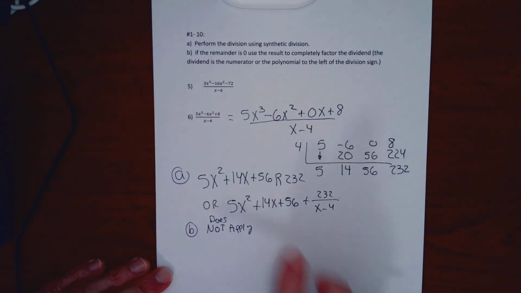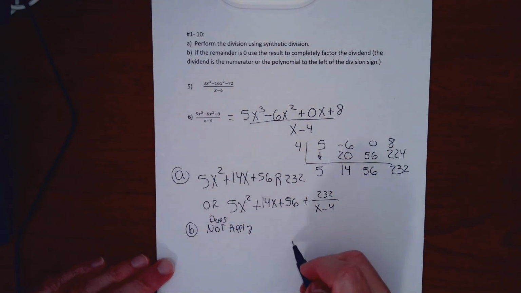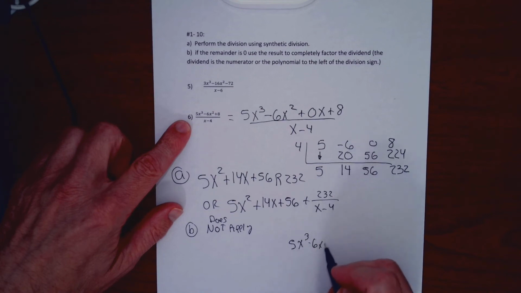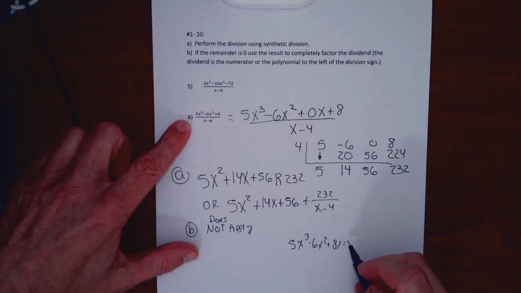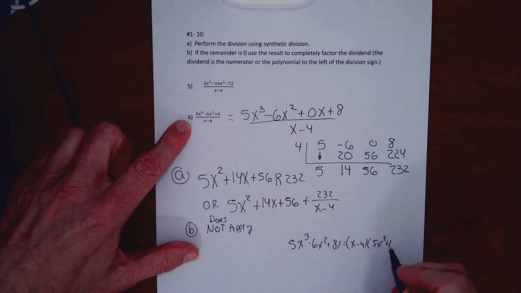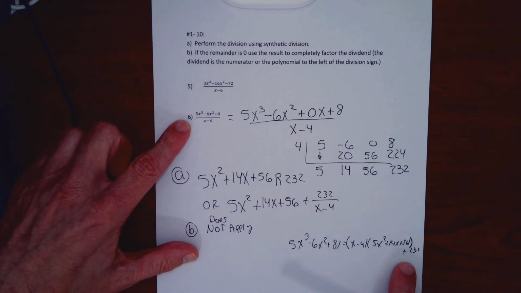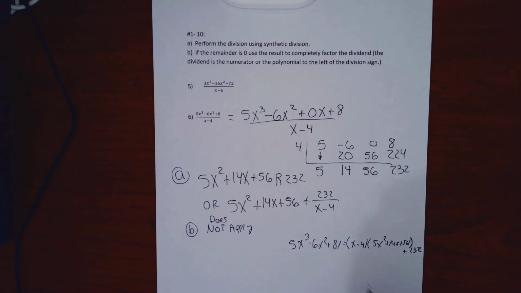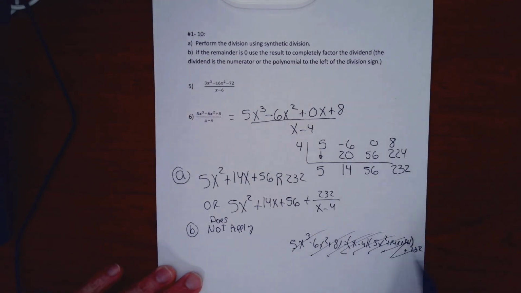It wouldn't be wrong to say 5x cubed minus 6x squared plus 8 equals x minus 4 times 5x squared plus 14x plus 56, plus 232 after the parentheses, but that's garbage. That's not factored in any useful form. Synthetic division isn't useful for factoring then, because you'd have that 232 that's not part of the factoring, and all of a sudden it's not really factored anymore.